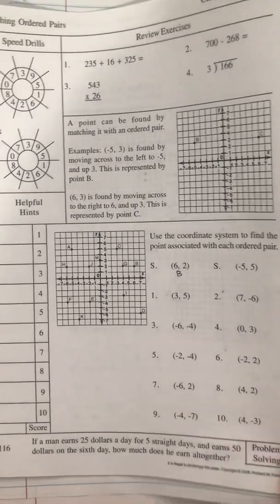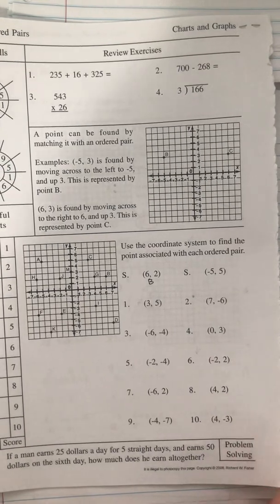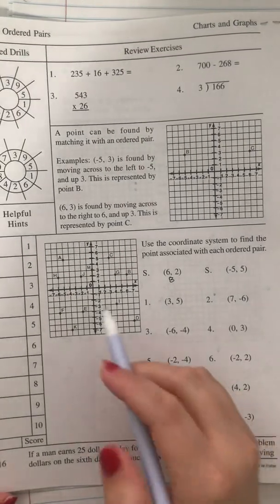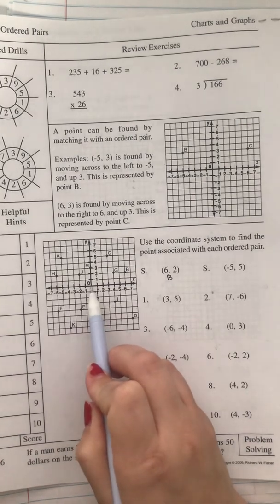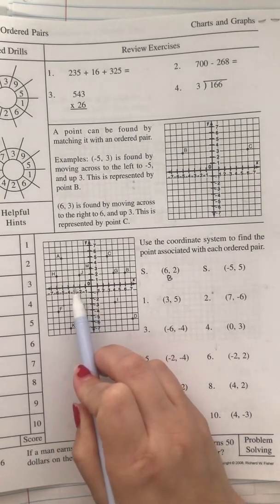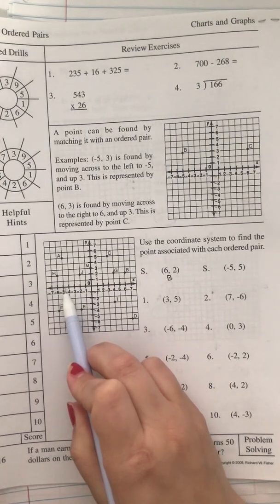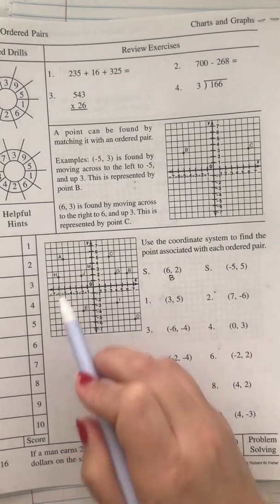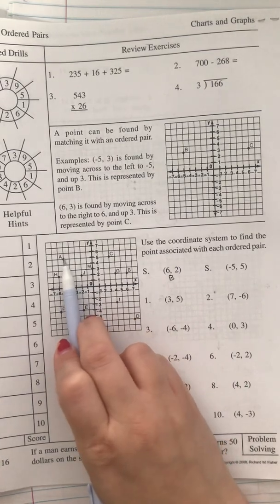For sample 2, we have -5, 5, or you can say -5, positive 5. So we're going to go now to the left because the left is negative. So we're going to go -1, -2, -3, -4, -5. And then we're going to go positive 5. So that means we're going up. Remember that positive is up. 1, 2, 3, 4, 5. And we land on our point, point A.